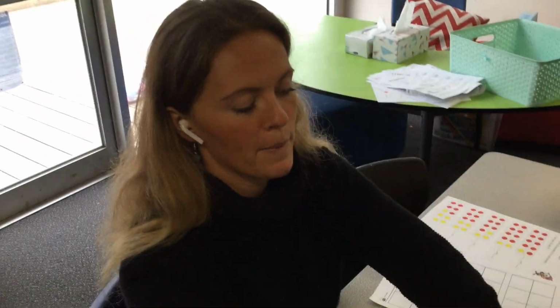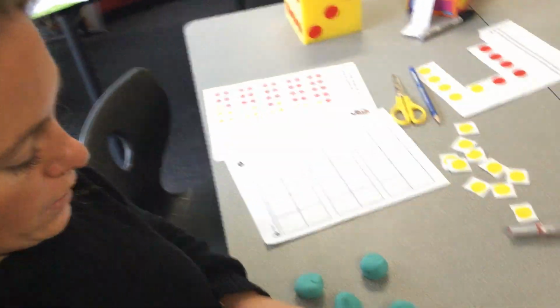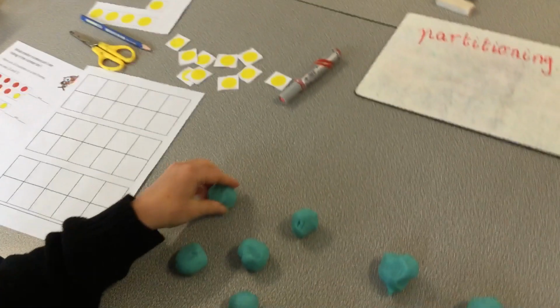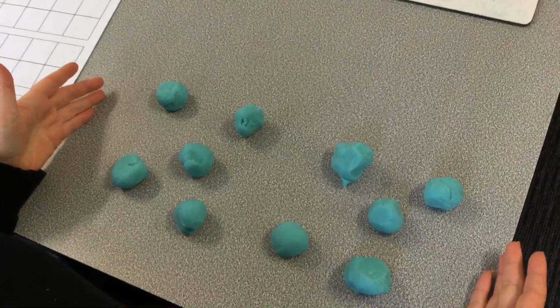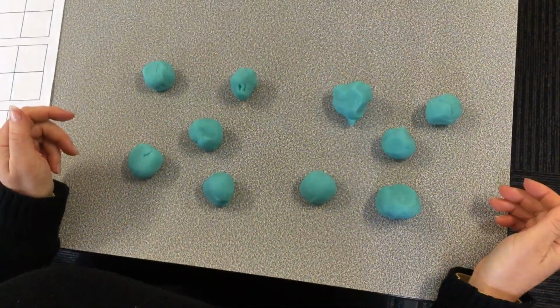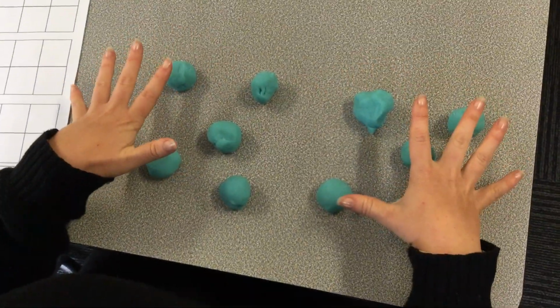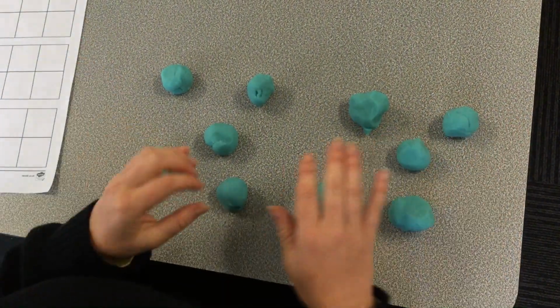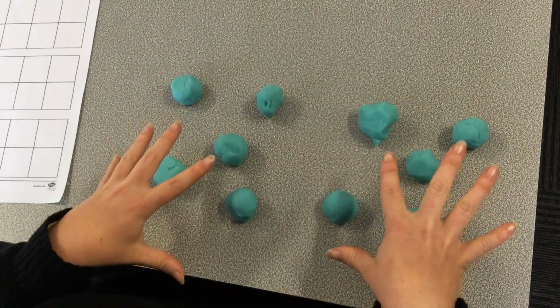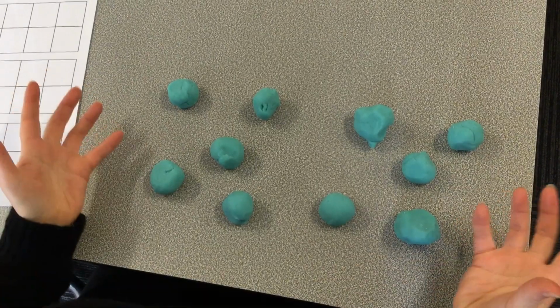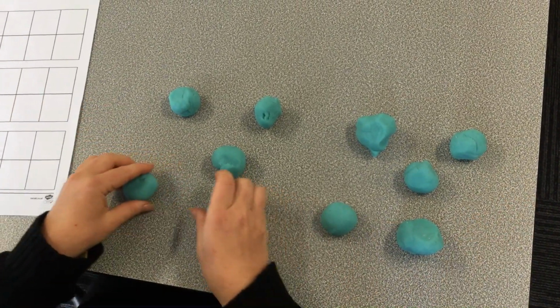Hi preps, today for maths we're learning about partitioning again, and today's number of the day is number 10. So if you come over here, I have my 10 Play-Doh balls in front of me. If you have Play-Doh at home, you might like to do this with me and pause the video when you need to. So we've got 10 balls here. To partition number 10, we're breaking it into two smaller parts to see what two numbers are hiding within the number 10. So let's start.